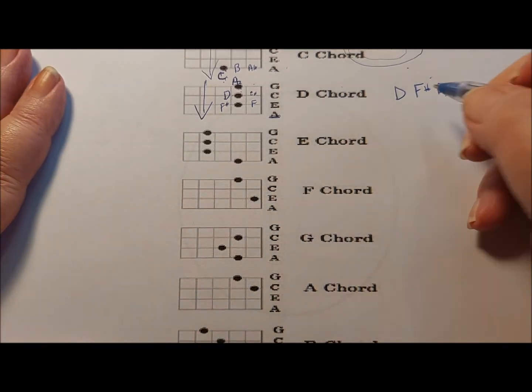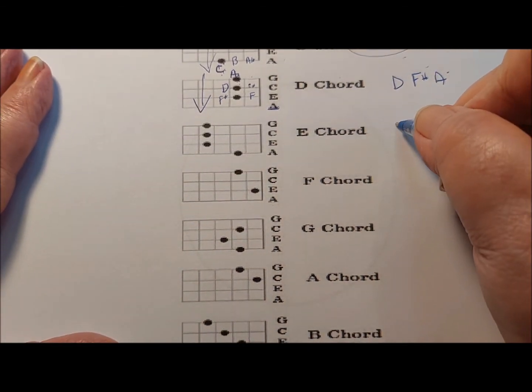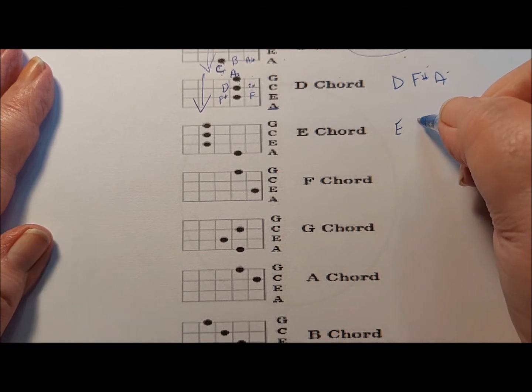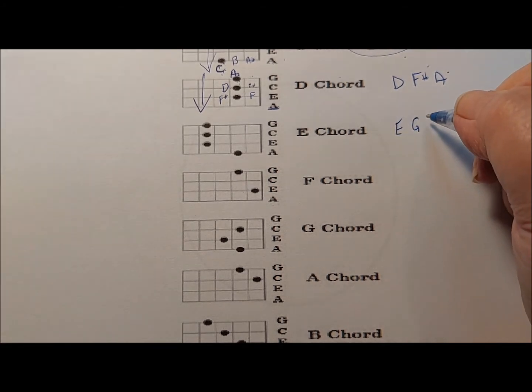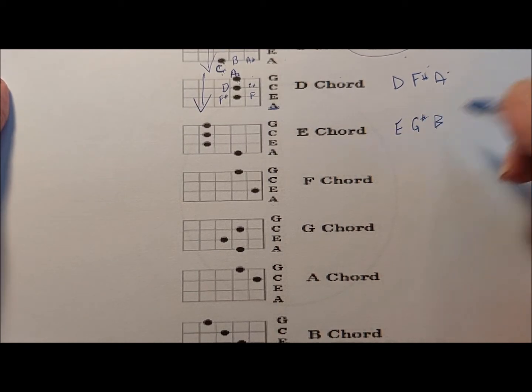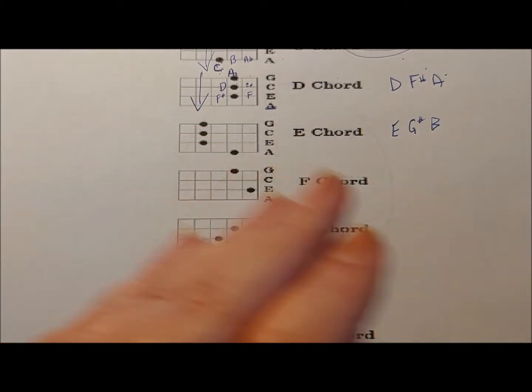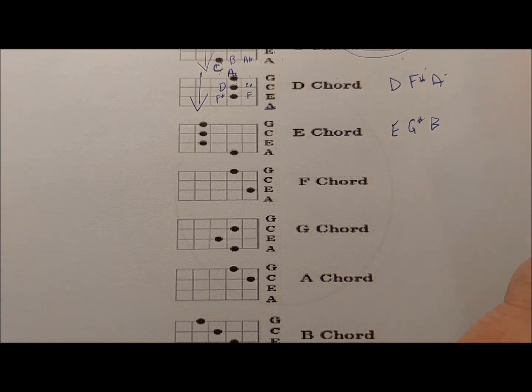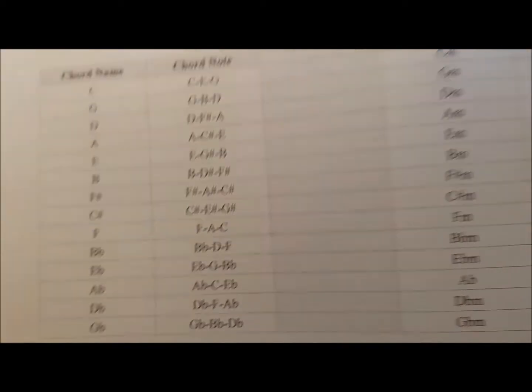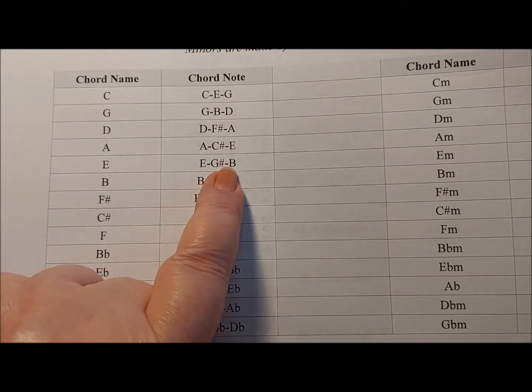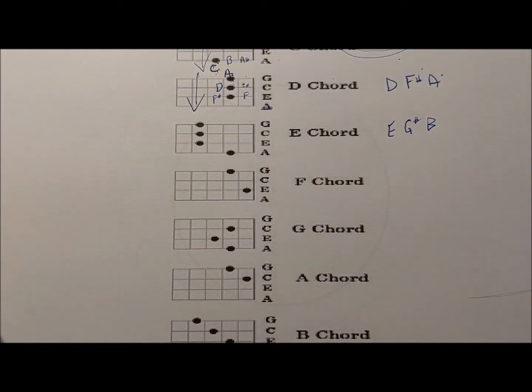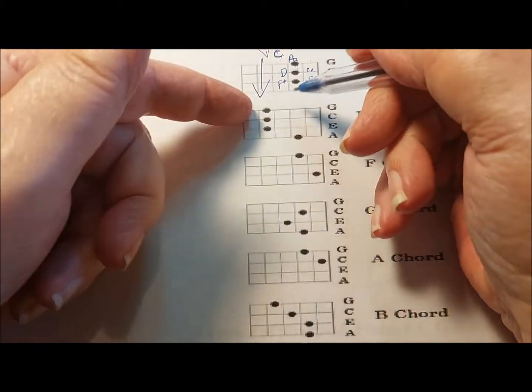Okay, let's take the E chord. Let me see if I remember. E, G sharp, and B, I think. My brain's really bad. Let me get that paper. I'm getting old, I told you that, eh? Okay, let's get this paper back. The E chord, E, G sharp, and B. I was right. Okay, so let's look at it on the fretboard.